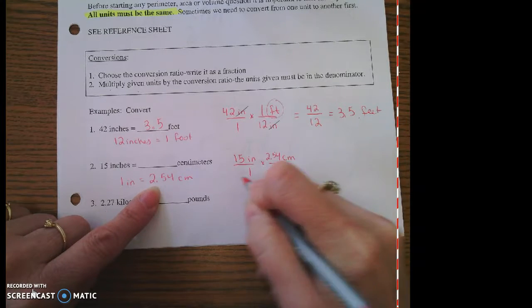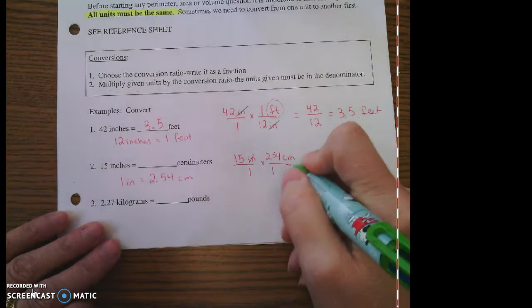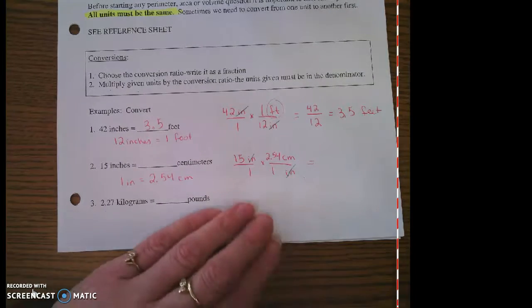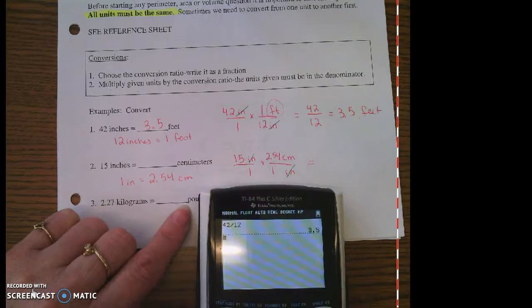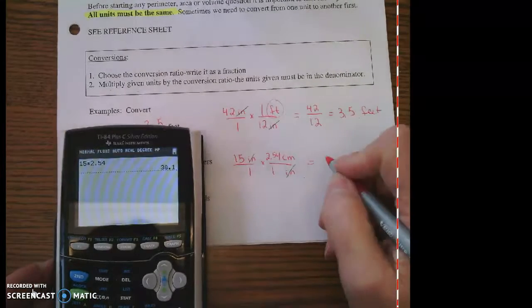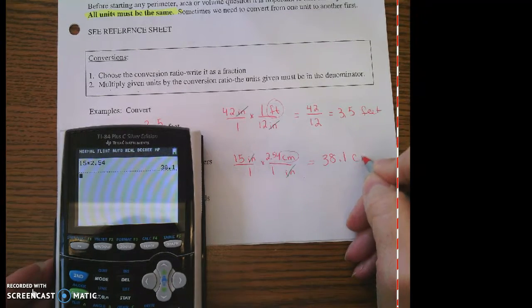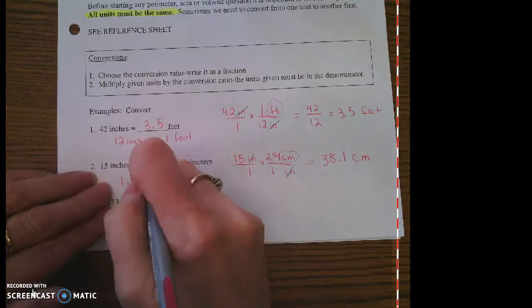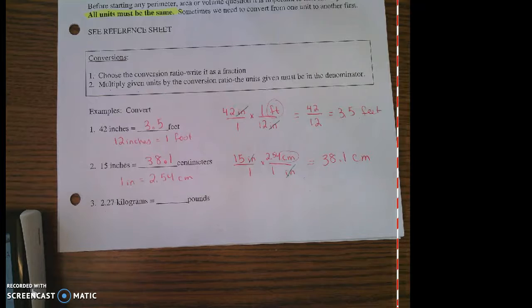You are multiplying the numerators, multiplying denominators. And note, the inches are canceling out. So this problem is just 15 times 2.54. So 15 times 2.54 gives us 38.1, and the only units left are centimeters. So 15 inches is the same as 38.1 centimeters.